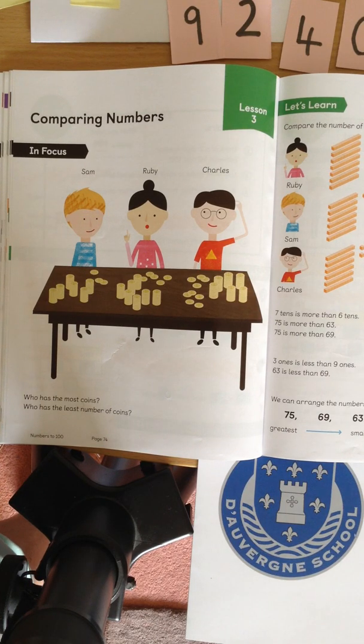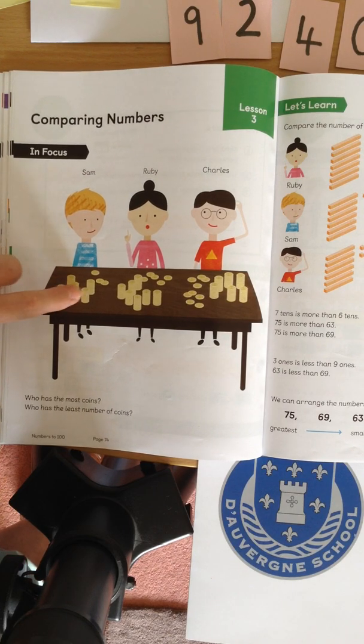How are we going to count? How are we going to count these coins? What do you think these towers of coins are stacked up in? What have we been thinking about counting in our last lessons? That's right, we've been counting in tens. And these piles here are put into tens.